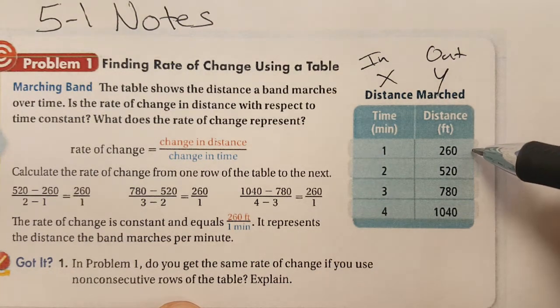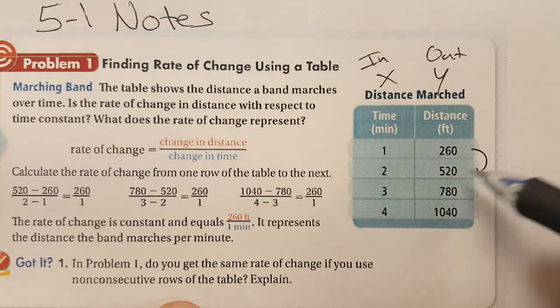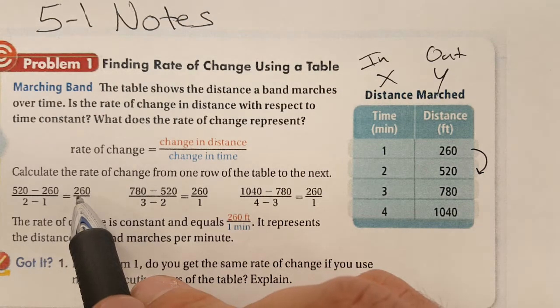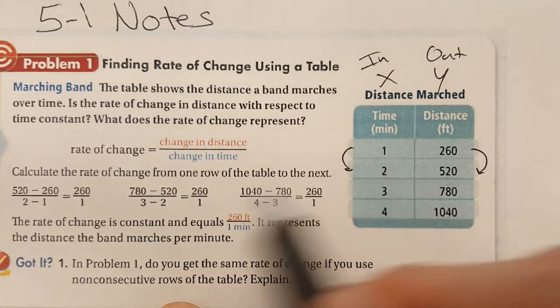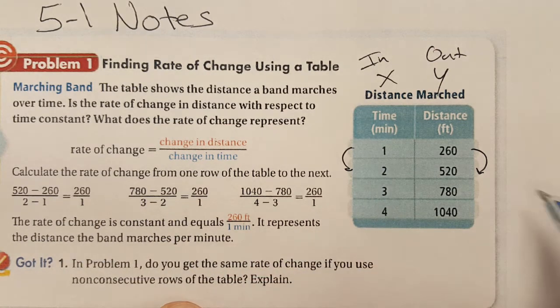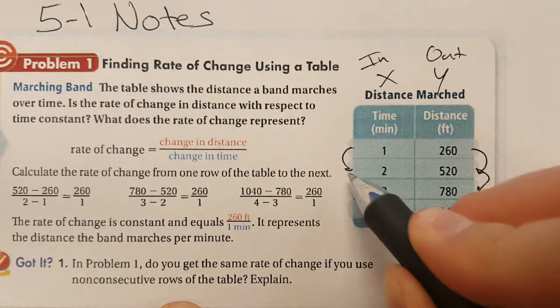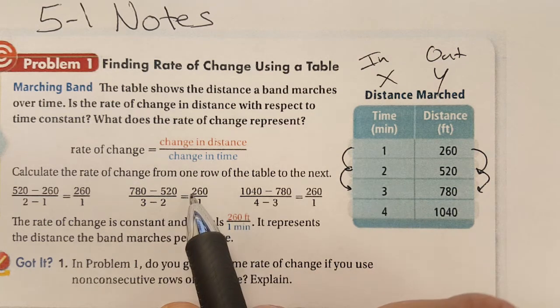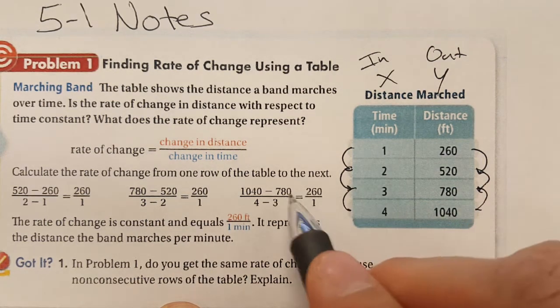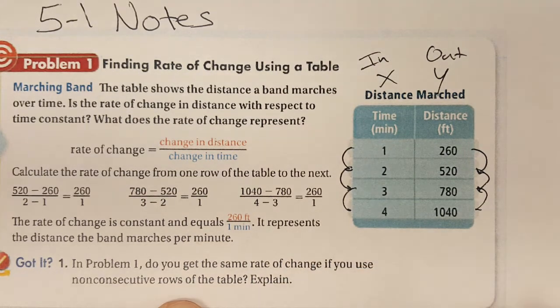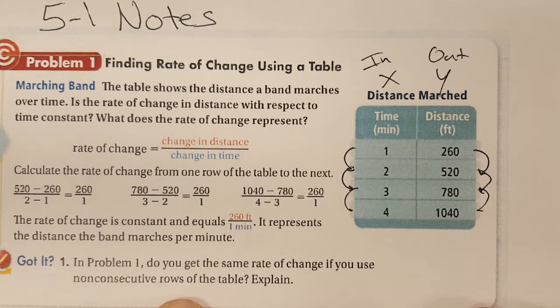So when you're going from 260 to 520, you can subtract, and they added 260 feet. And they did that in 2 minus 1, 1 minute, okay? Then they do the same thing again. Same jump, they gained 260 feet in 1 minute. Same jump, you gain 260 feet in 1 minute. So this marching band is extremely constant and consistent in their marching, so they're well coached.